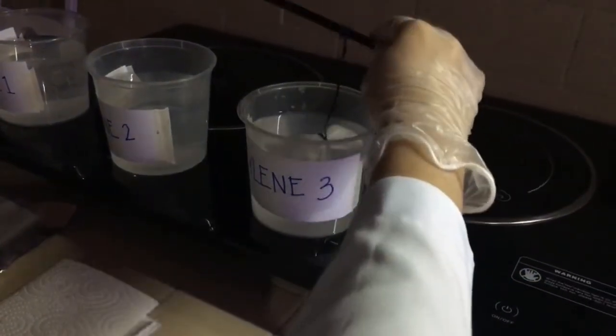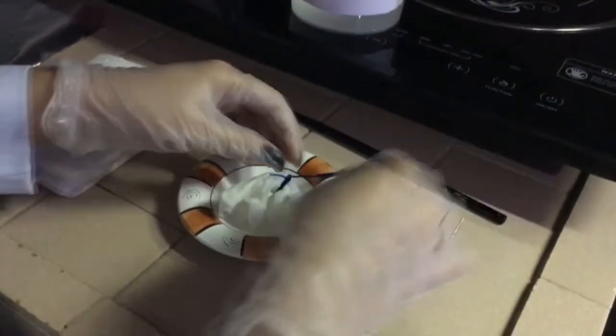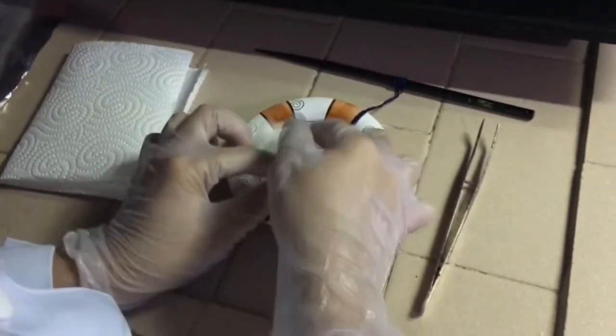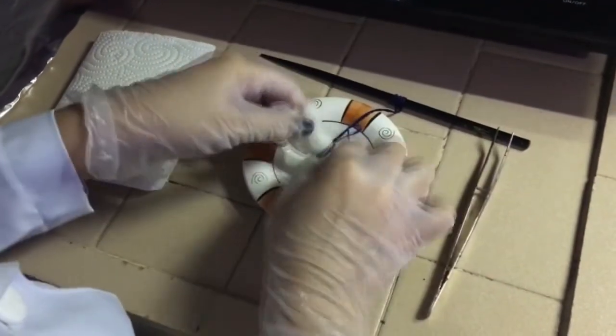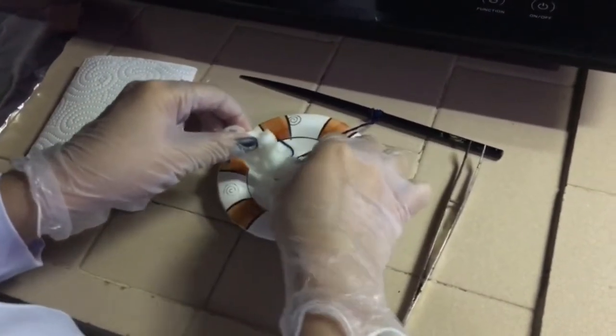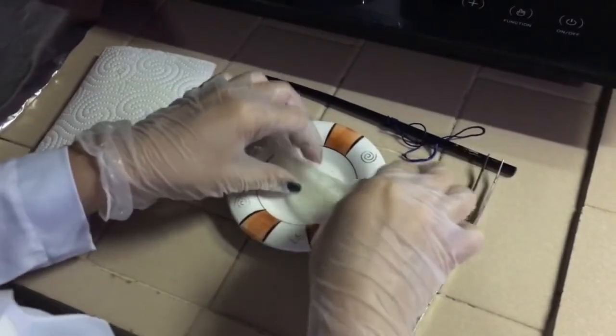After waiting for 45 minutes, we will be taking out our specimen from the reagent. At this point, the tissue has already completed the clearing process. So we will untie the string and open up the gauze to check the appearance of the tissue. We are expecting to see a translucent or transparent or clear tissue appearance.